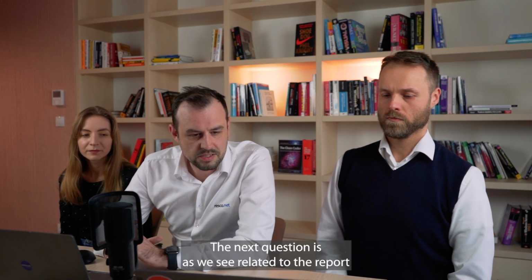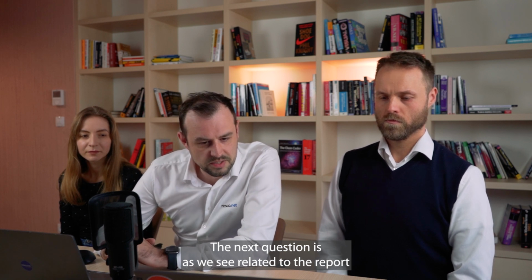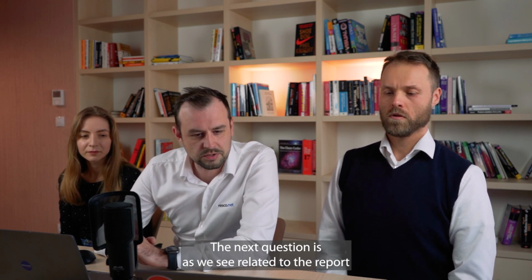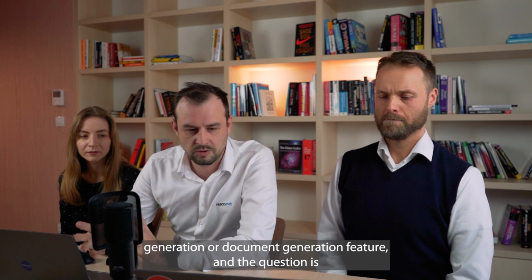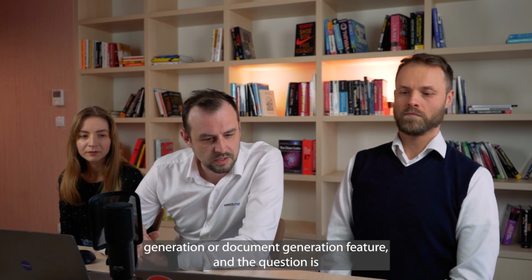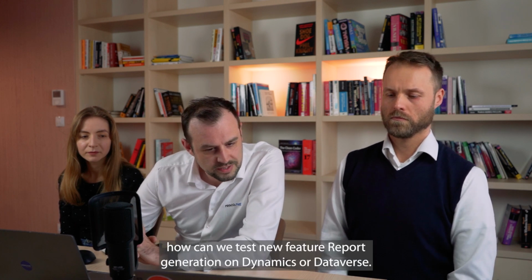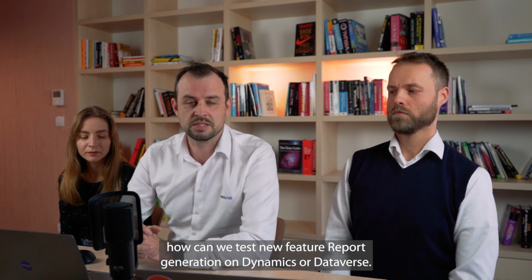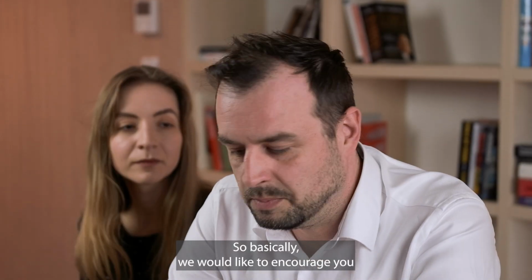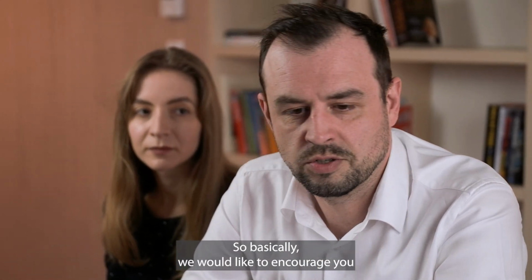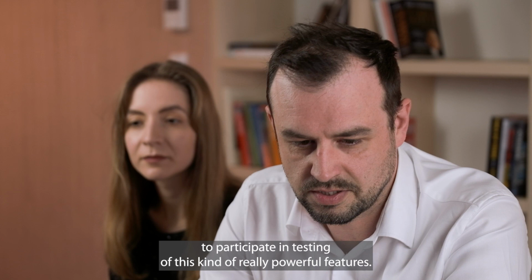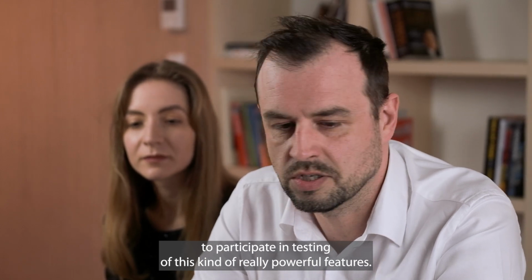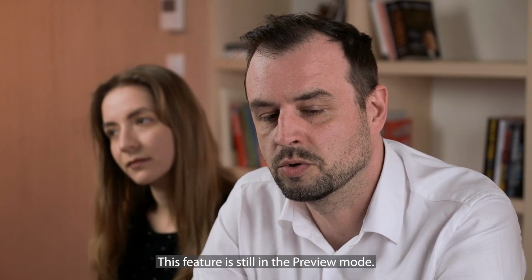Okay. The next question is related to the report generation or document generation feature. The question is, how can we test the new report generation feature on Dynamics or Dataverse? We would like to encourage you to participate in testing of this really powerful feature. This feature is still in preview mode.